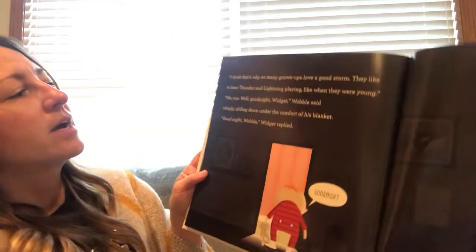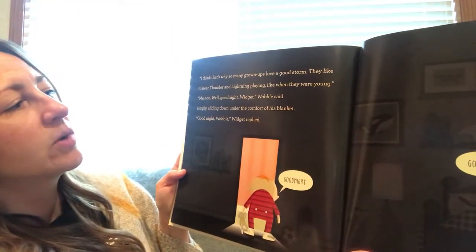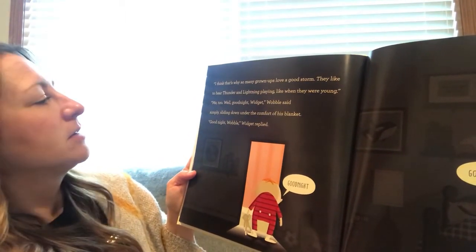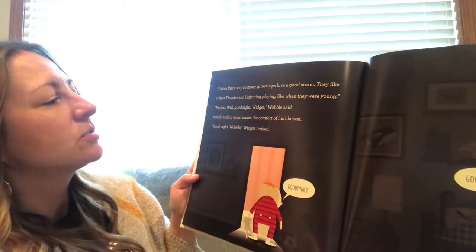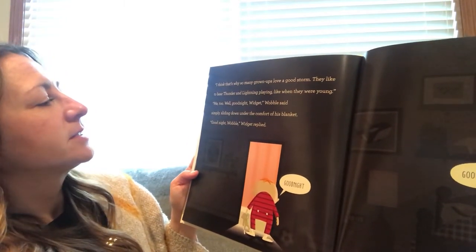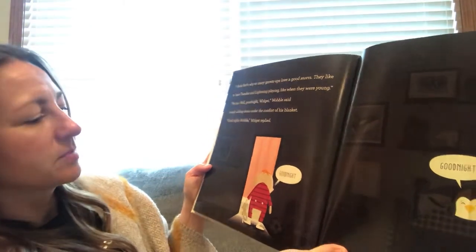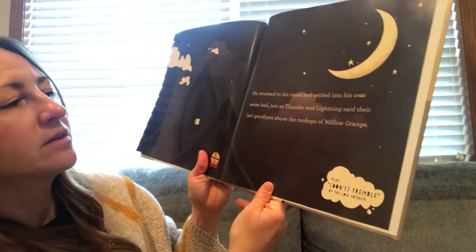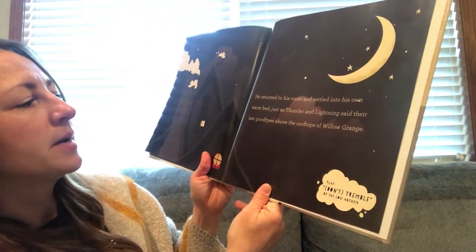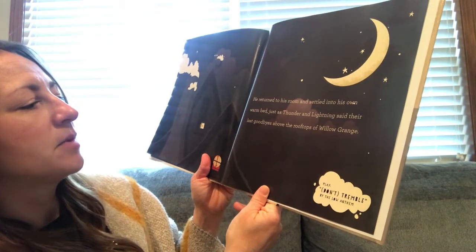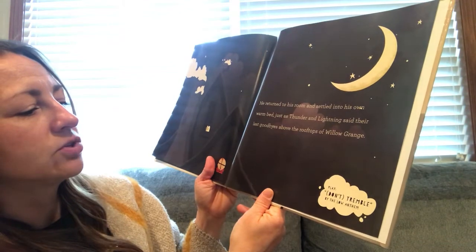I think that's why so many grown-ups love a good storm. They like to hear thunder and lightning playing, like when they were young. Me too. Well, good night, Widget, Wobble said, simply sliding down under the comfort of his blanket. Good night, Wobble, Widget replied. Aw, now he feels a little better. It's not scary anymore. He returned to his room and settled into his own warm bed just as Thunder and Lightning said their last goodbyes above the rooftops of Willow Grange.